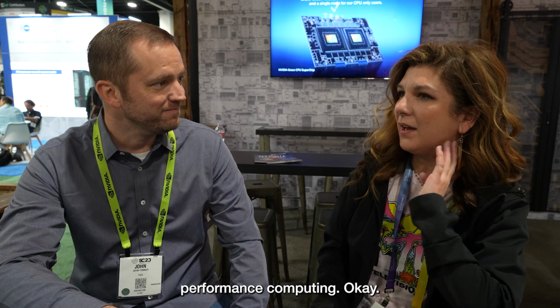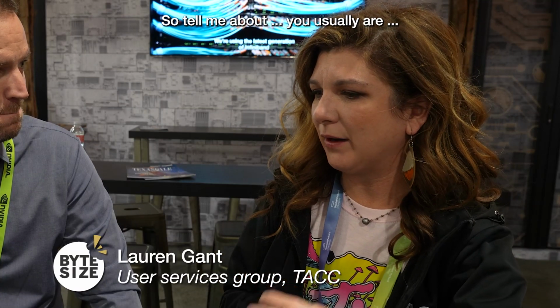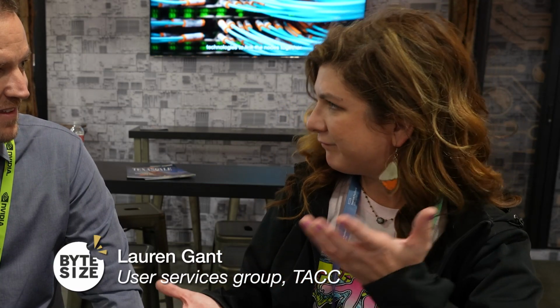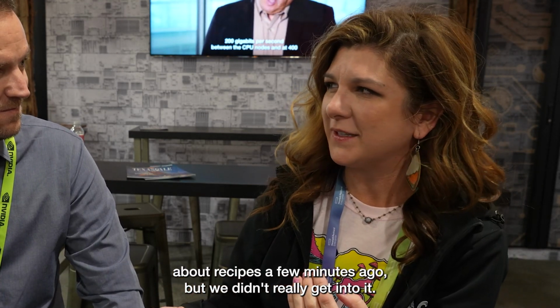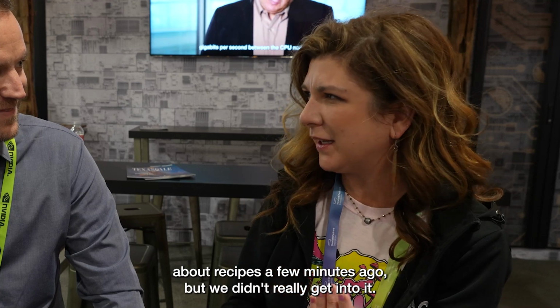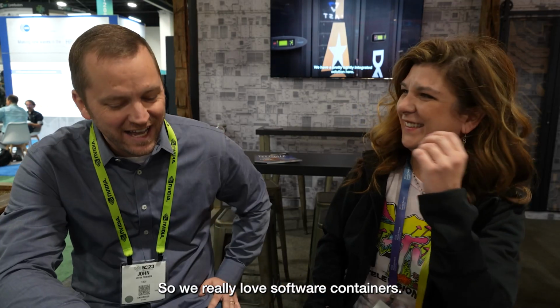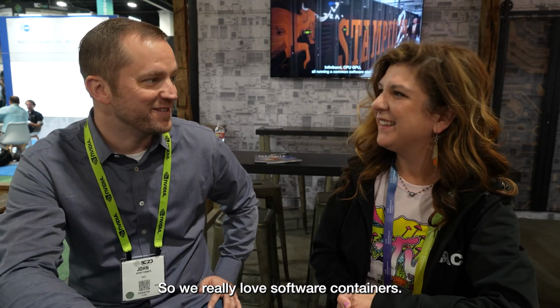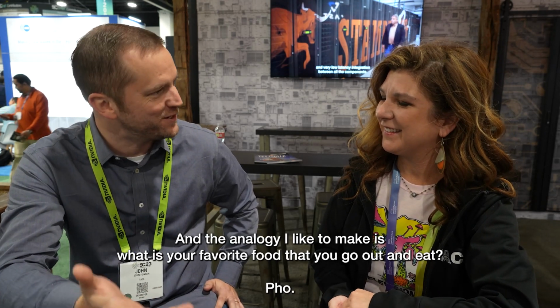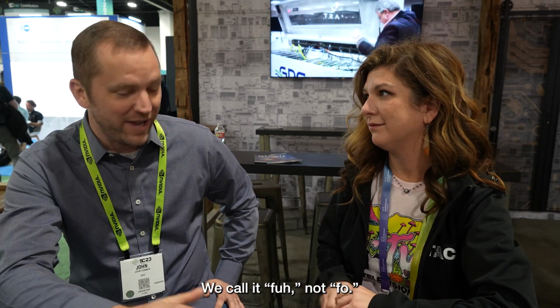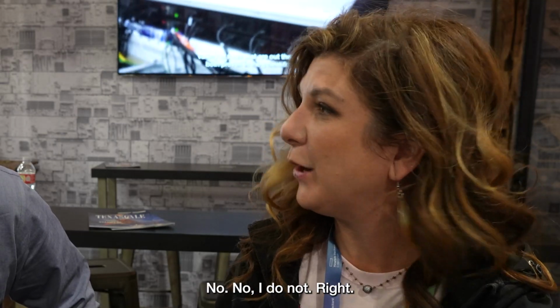So you're usually teaching containers, and you were talking to me about recipes a few minutes ago, but we didn't really get into it. Sure. We really love software containers. The analogy I like to make is, what is your favorite food to go out and eat? Pho. Soup, a lot of ingredients. Do you like to cook it at home? No, I do not.